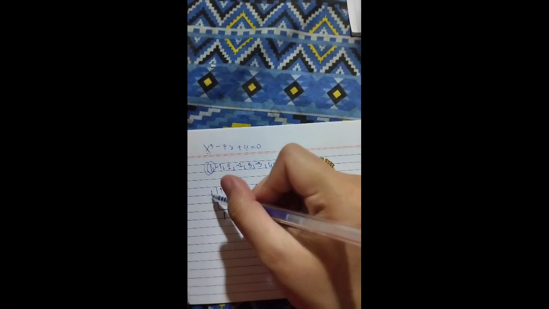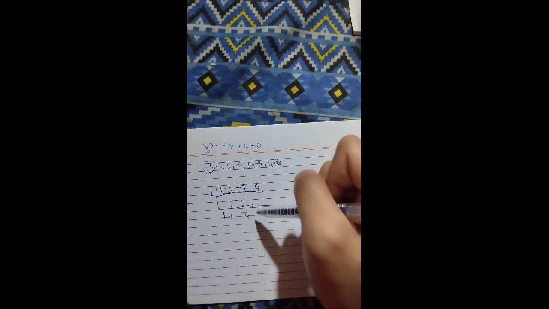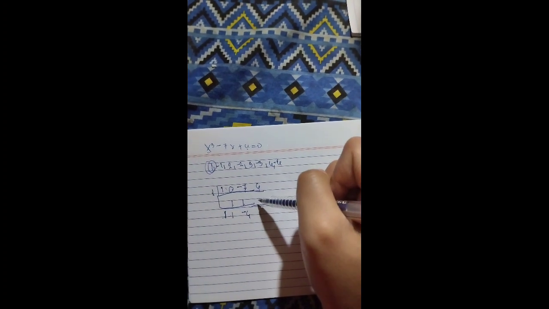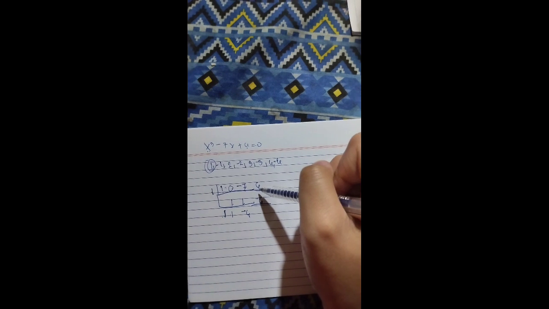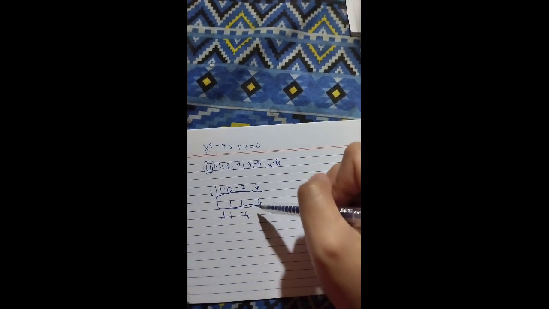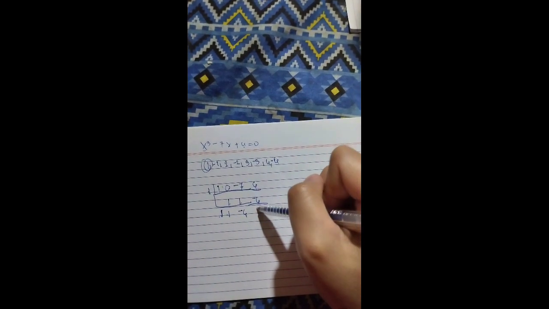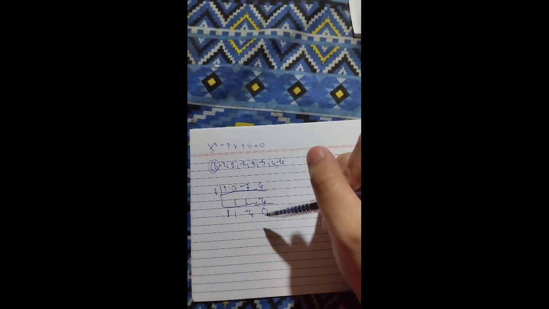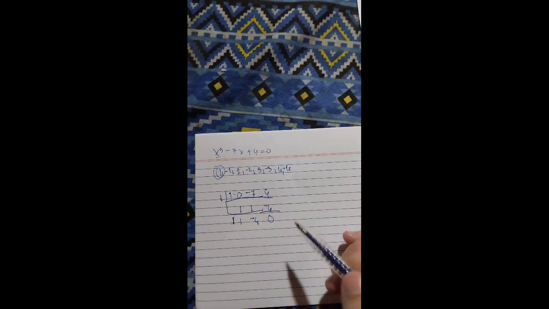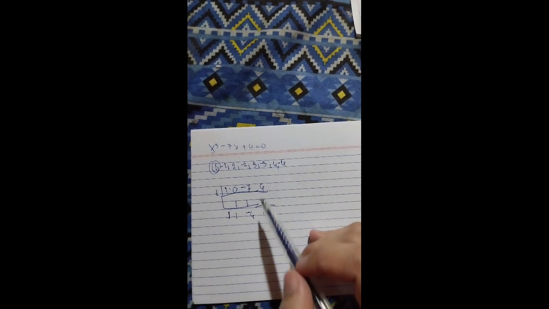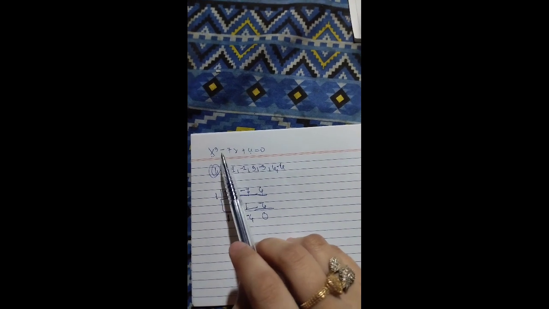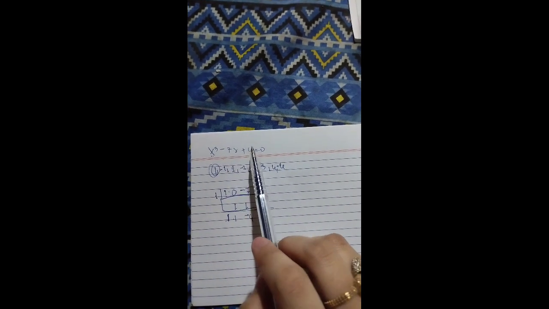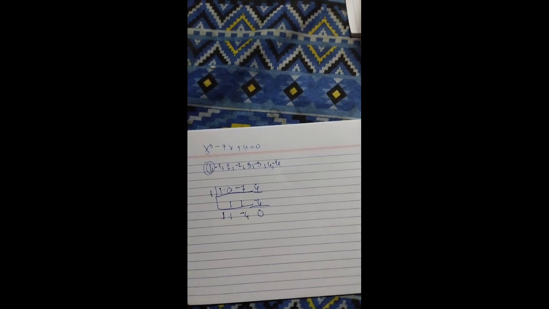Then negative 6 times 1 is negative 6, plus negative 6 is 0. So since our remainder is 0, therefore 1 is a root of x cubed minus 7x plus 6 equals to 0.